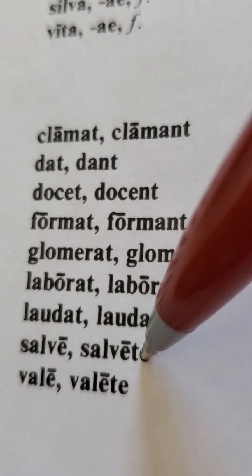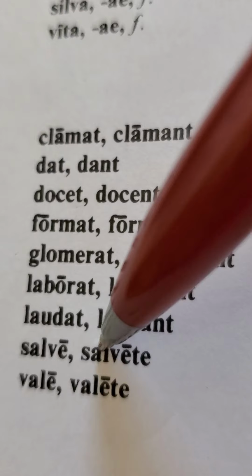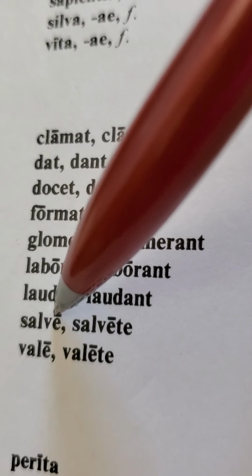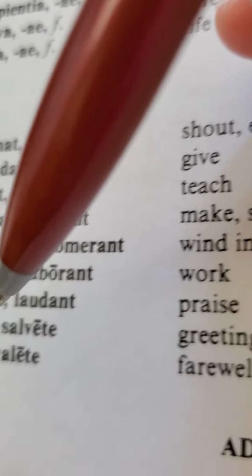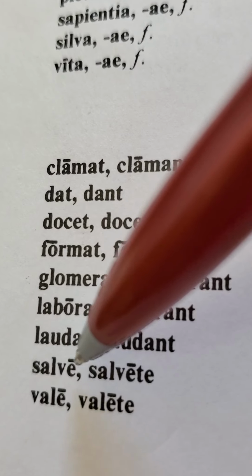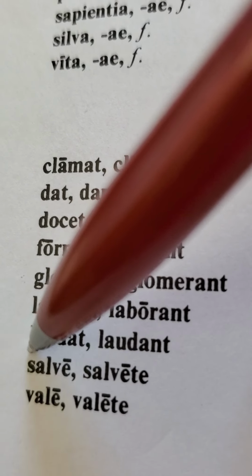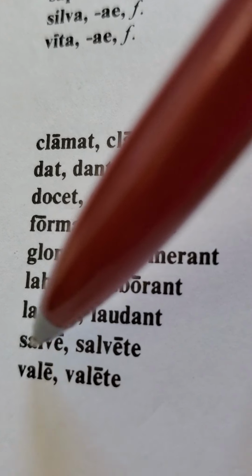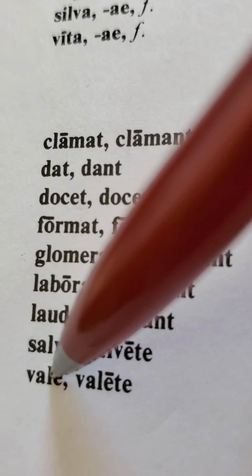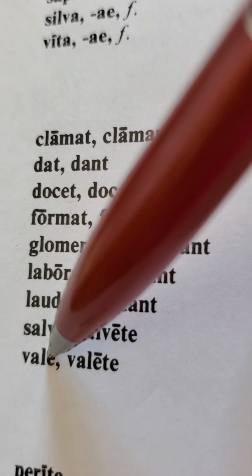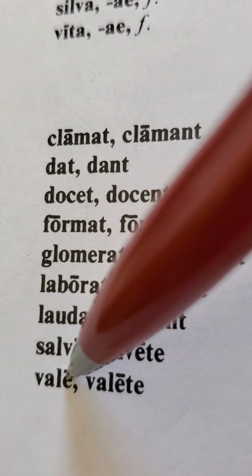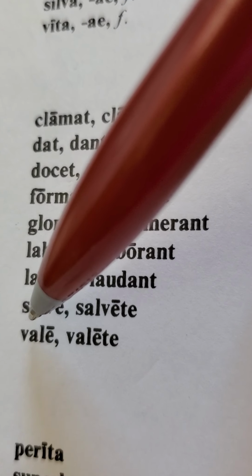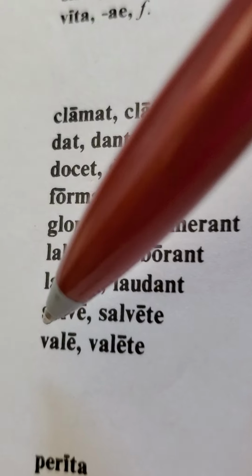Salve, salvete. That's the singular greeting, and that's the plural greeting. Our first week of school, we learned that. Greetings. Hello or hail. Salve is the classical Latin way of saying it, whereas the church way is salve regina. And then vale would be the farewell. So when someone is a valedictorian, they're giving the farewell speech. Vale. That's where the word valedictory speech comes from.